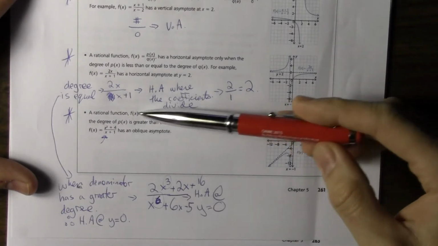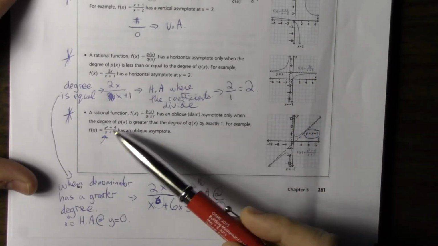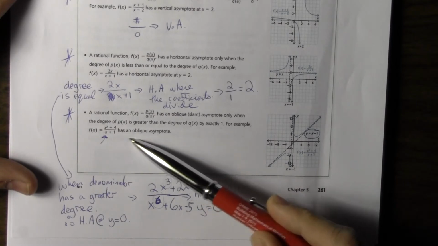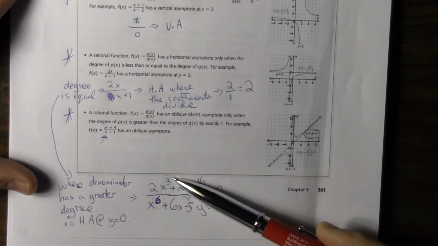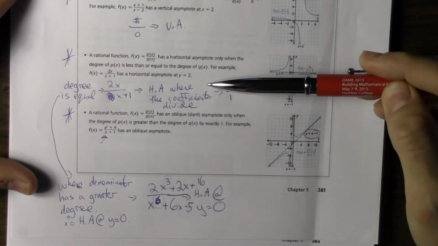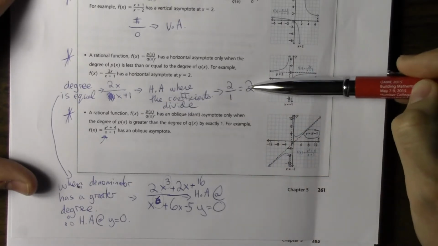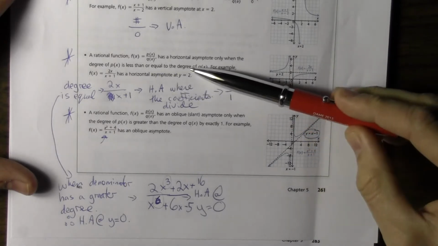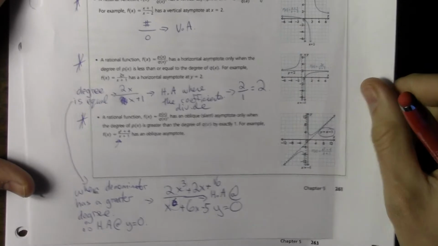And finally, when we have a rational function where the numerator has a greater degree by 1 over the denominator, we have an oblique asymptote. So when the denominator has a greater degree, we have a horizontal asymptote. When they have the same degree, we can have a horizontal asymptote at the division of the coefficients. Any questions about that so far? Okay.